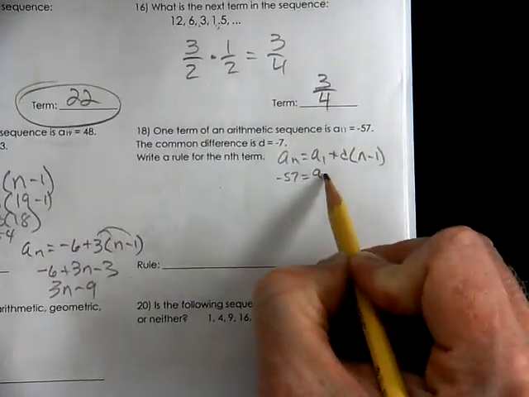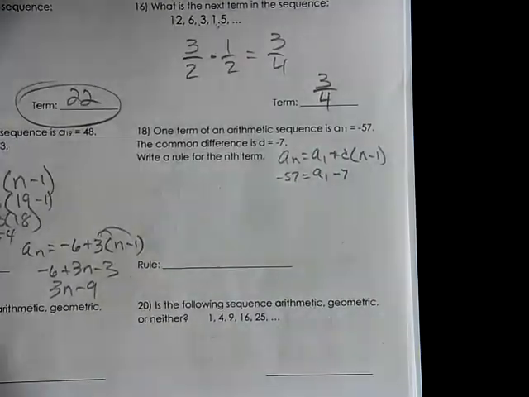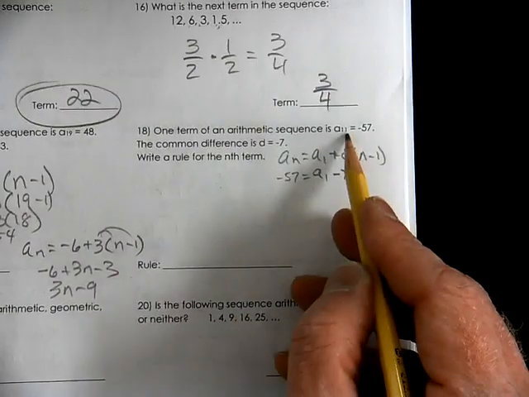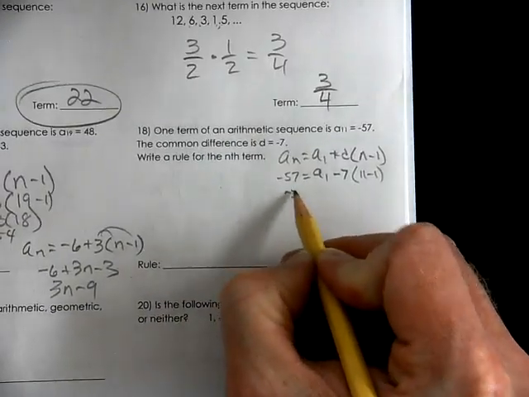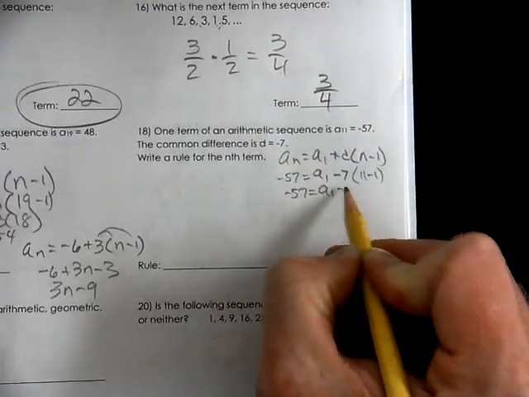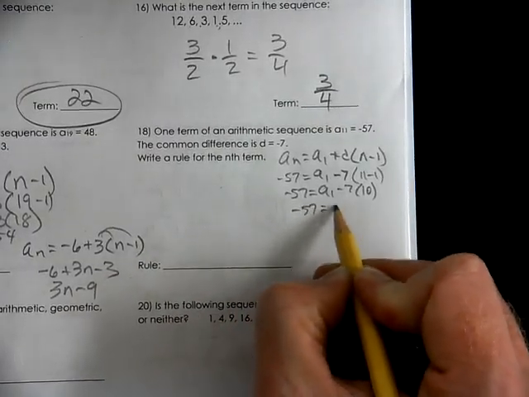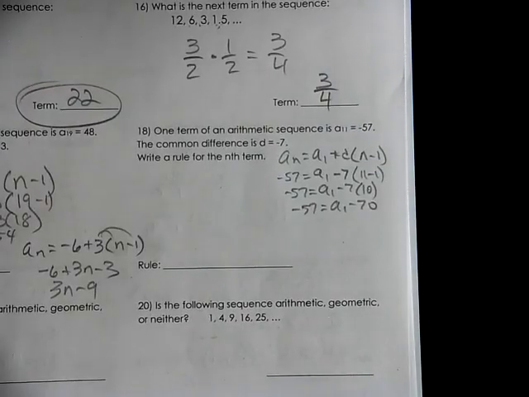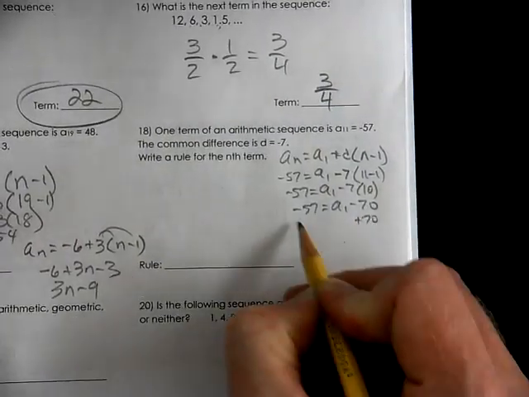What we don't know is our first term. Our common difference is negative 7, so you can just put down minus 7. We get negative 57 when you plug in 11. So that's negative 57 equals a of 1, minus 7 times 10. So 7 times 10 is 70. We're going to add the 70 to the other side.